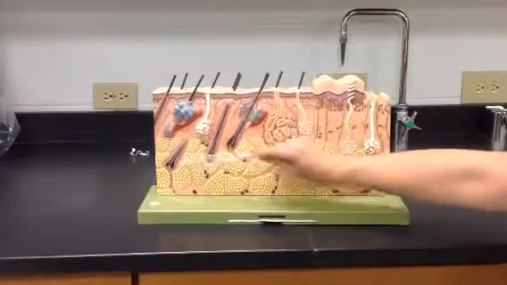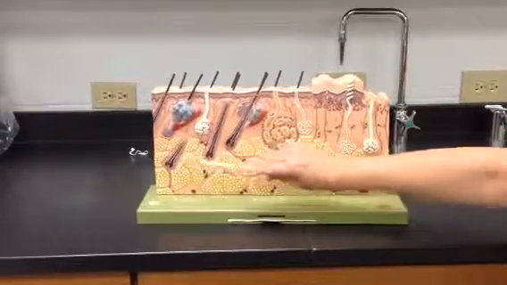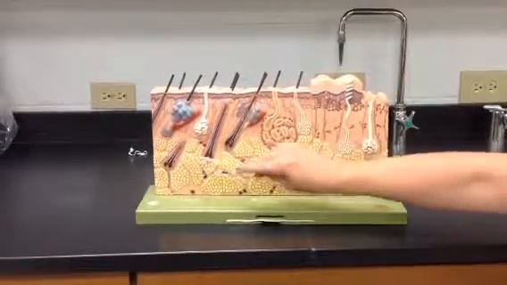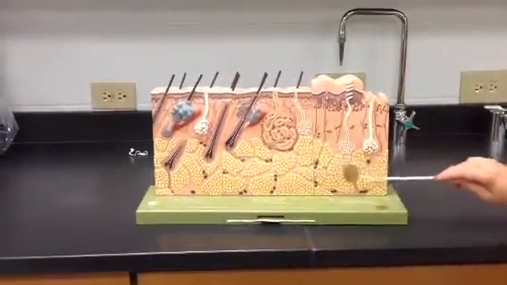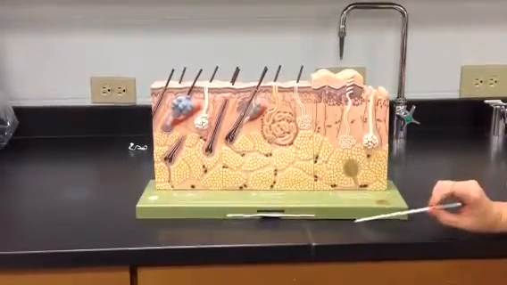Then down here we have the hypodermis or subcutaneous tissue, whichever one you use. The hypodermis here is the fatty layer beneath the dermis, the adipose connective tissue down here.